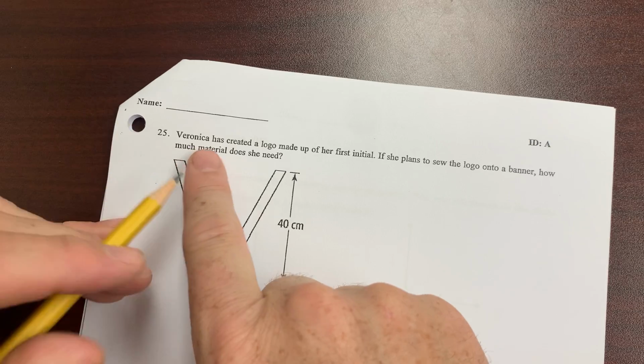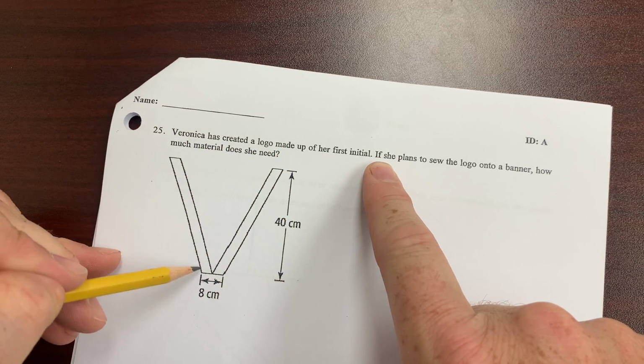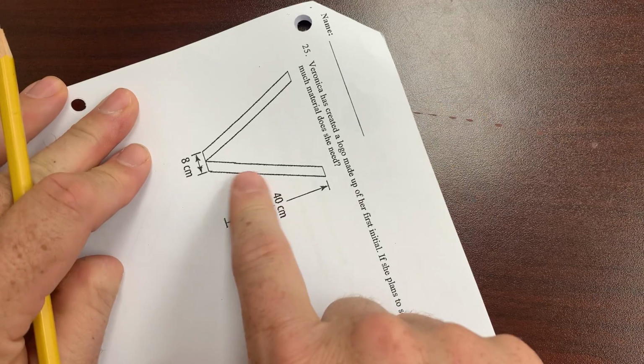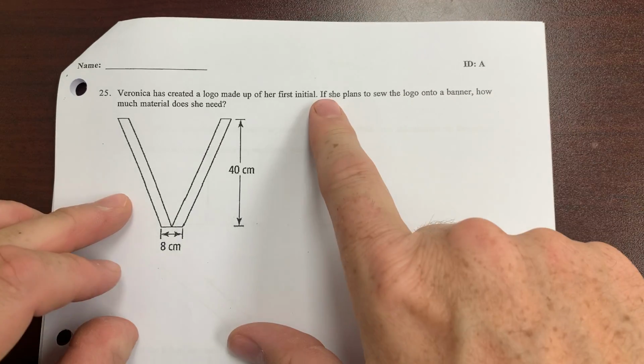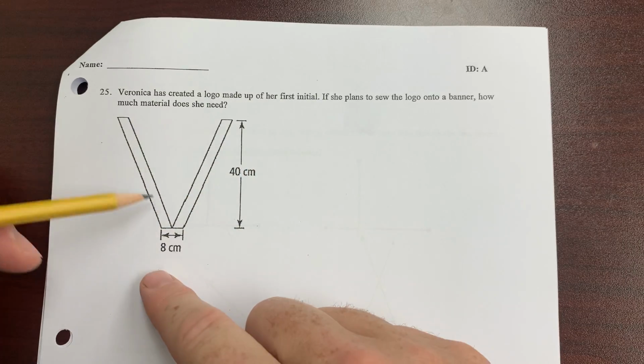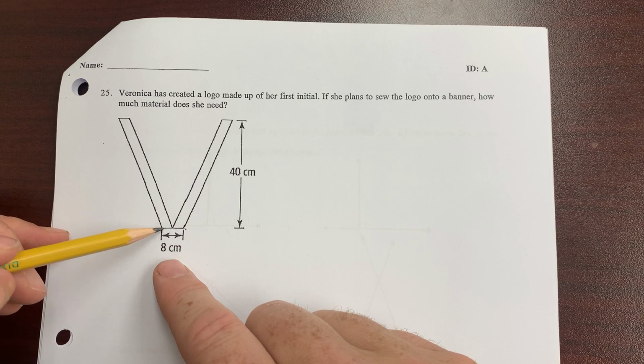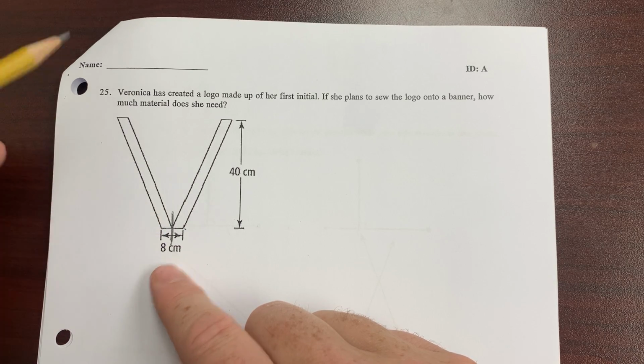Okay, last one. Veronica created a logo. Nice, V. You notice that's a parallelogram, so is that one, right? Parallelogram. If she plans to sew the logo on a banner, how much material would she need? So we're going to find the area of these two. Okay, so this is 8 total. So we're just going to do one of them.